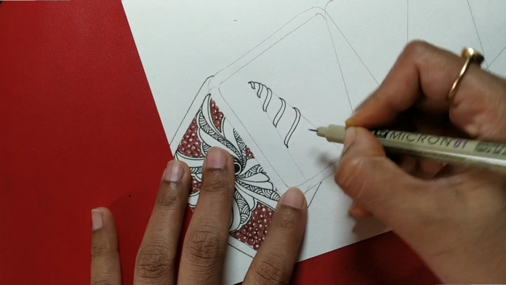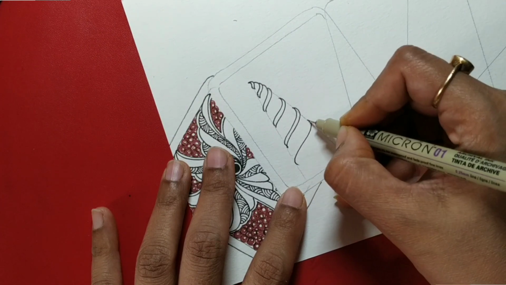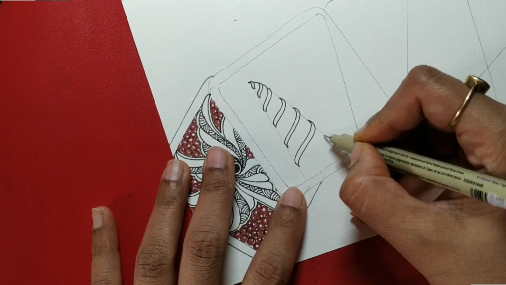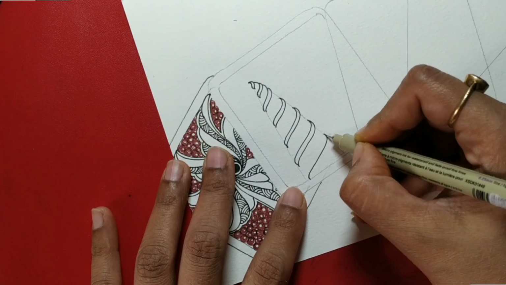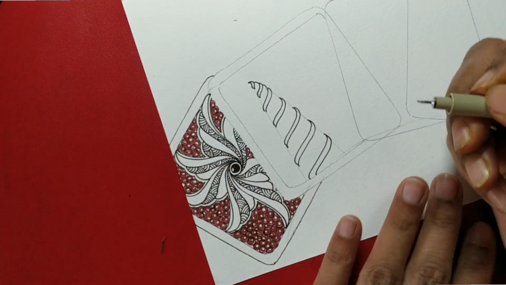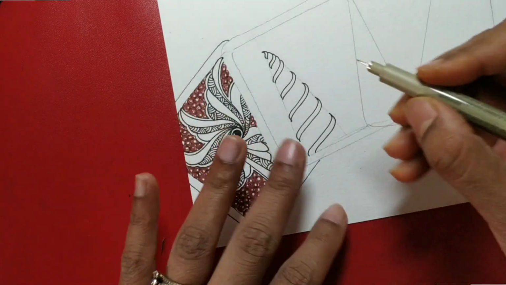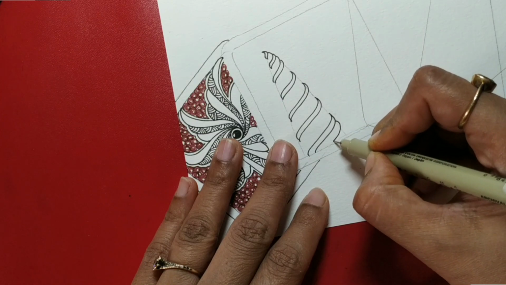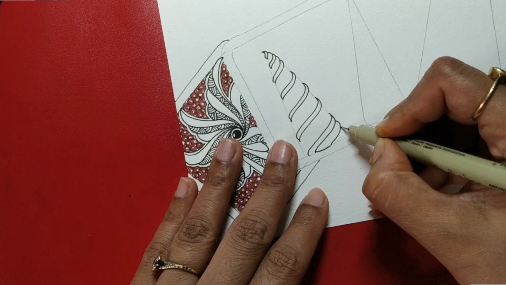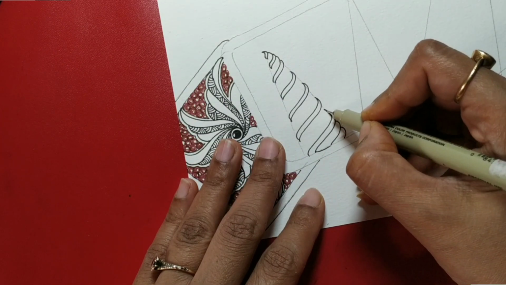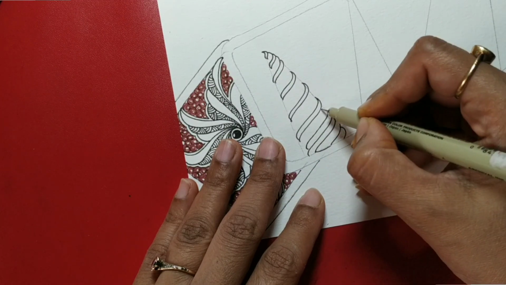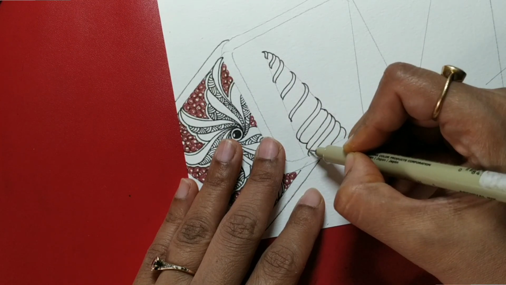These slanting lines must be reminding you of a tangle called Perk that we just did in the previous session. So again, I'm repeating those slanting lines, right? And then what you have to do is just create some sections like these. So I will create one section and then I will connect it like this.